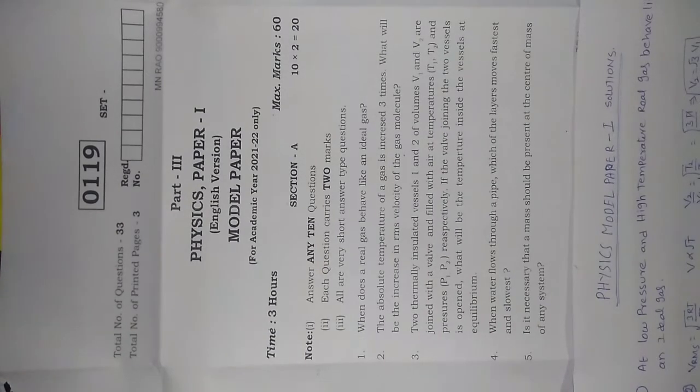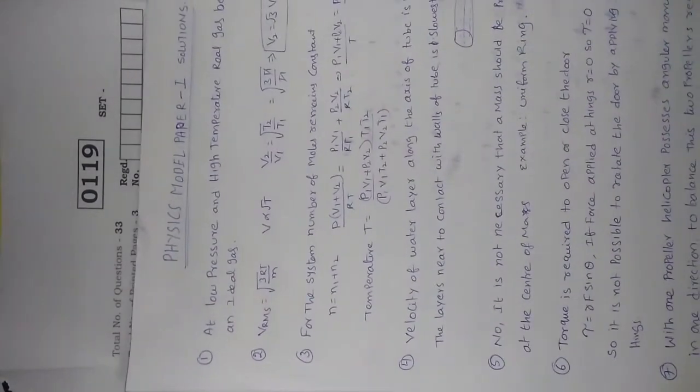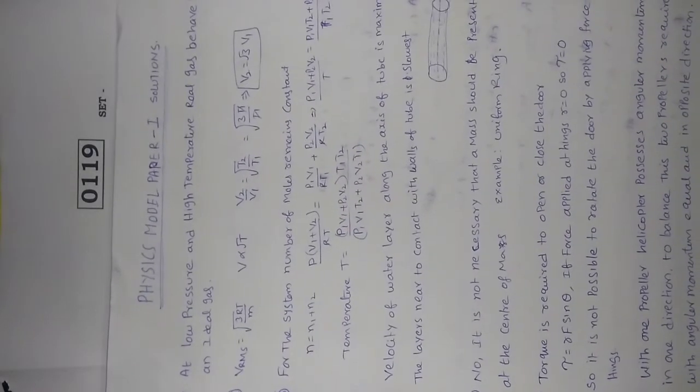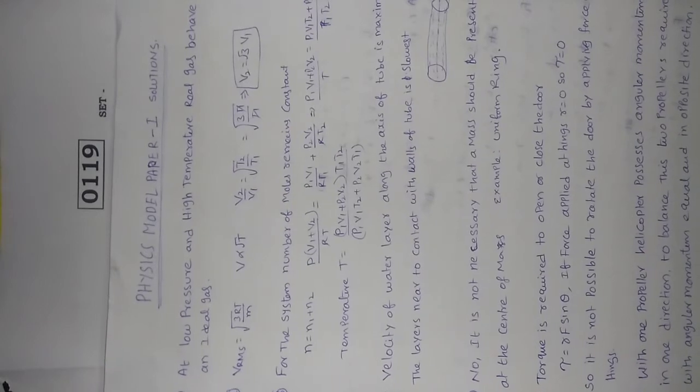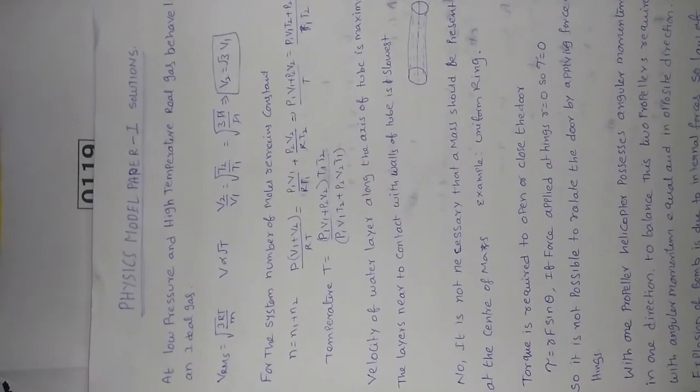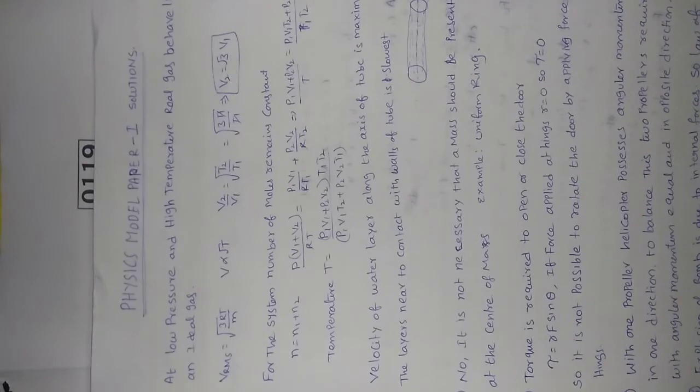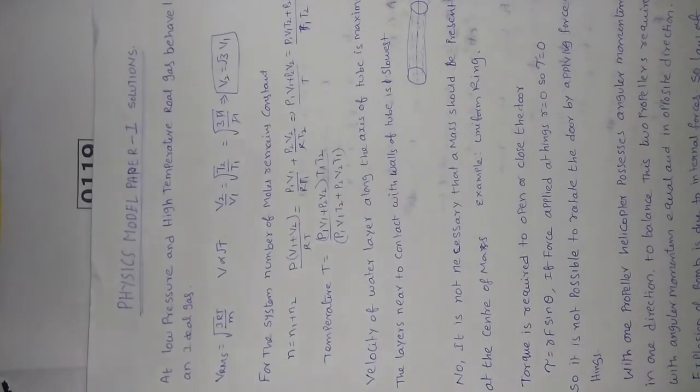So in this case, the answer is, you can simply write, no, it is not necessary that mass should be present at the center of mass. If you want, you can write the example also. The example is nothing but a uniform ring or uniform bangle. Uniform is the important thing. So that is about the 5th question.